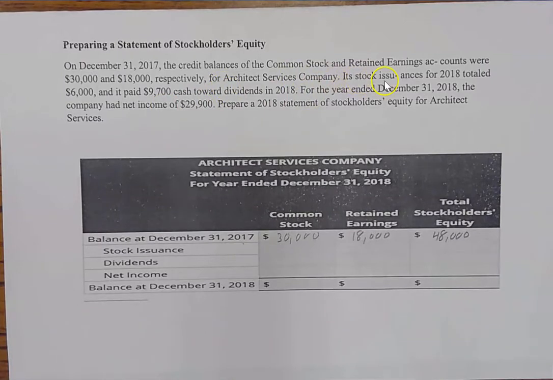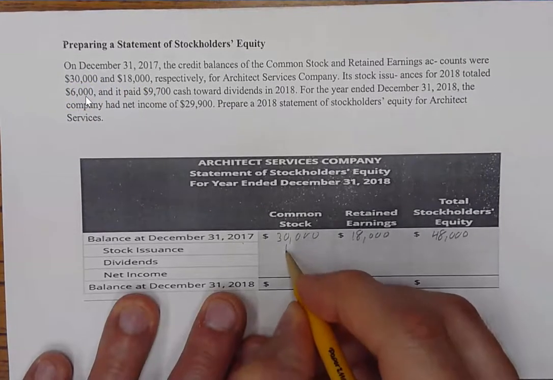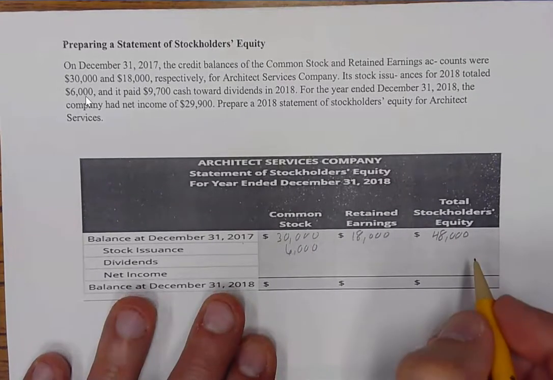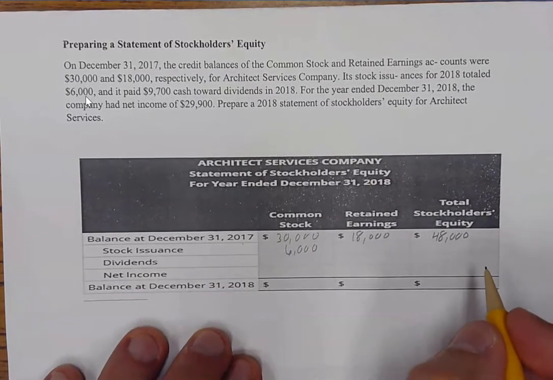It says stock issuances for 2018 totaled $6,000. And then I see it's going into dividends here, so I'm going to focus just on this $6,000. I'm going to plot $6,000 here under the issuance of stock for common stock.